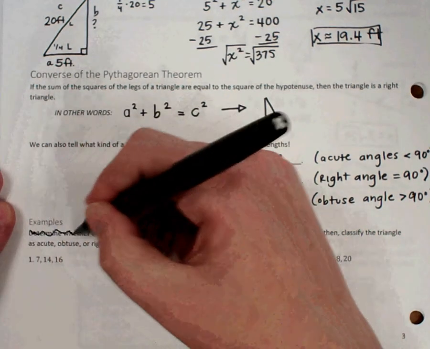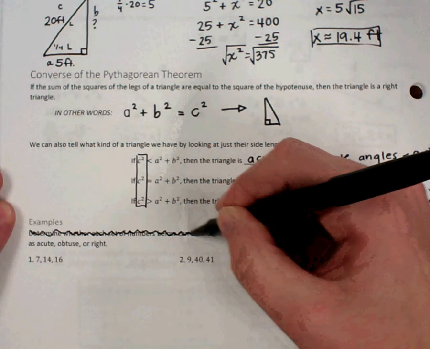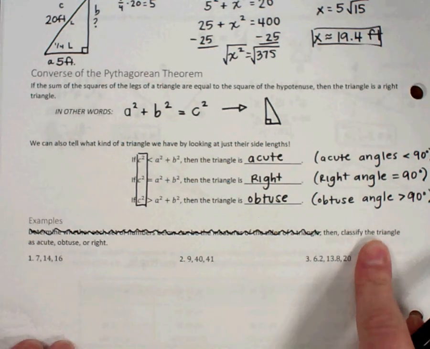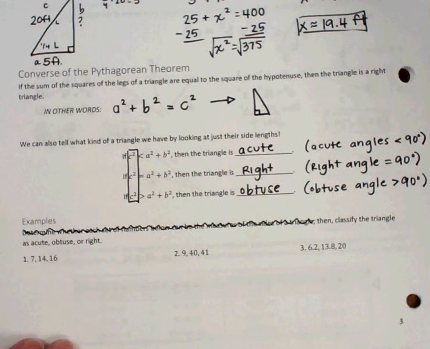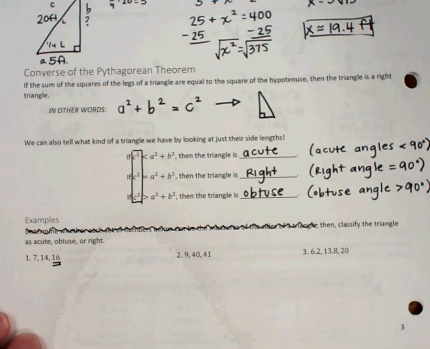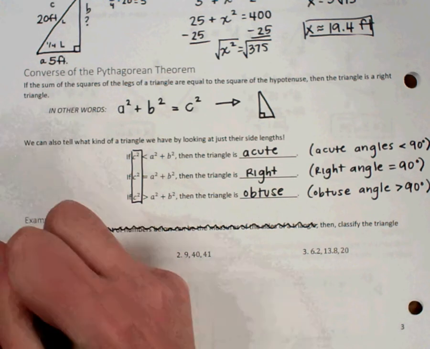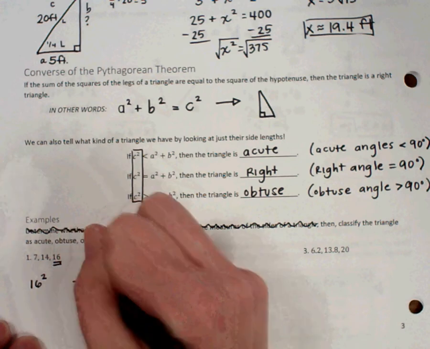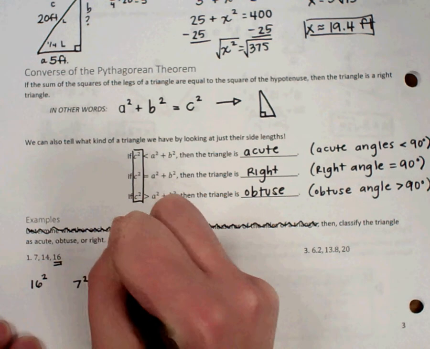We are not going to determine whether each set of numbers below can be the measure of sides of a triangle, but we are going to classify as acute, right, or obtuse. Okay? So remember, your c squared is always your biggest number. All right, so I'm going to look at c squared compared to a squared plus b squared. Okay?